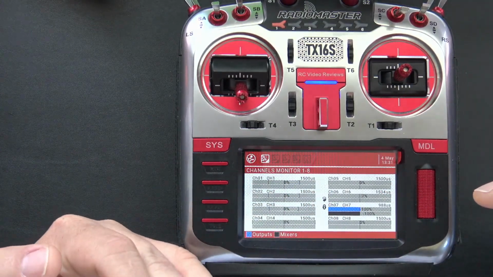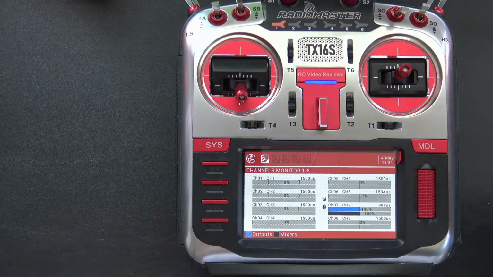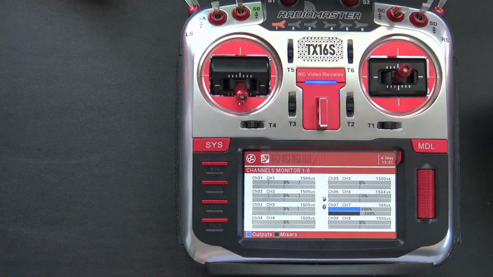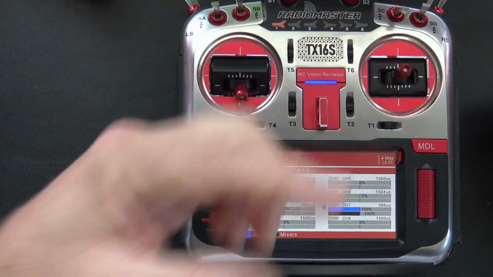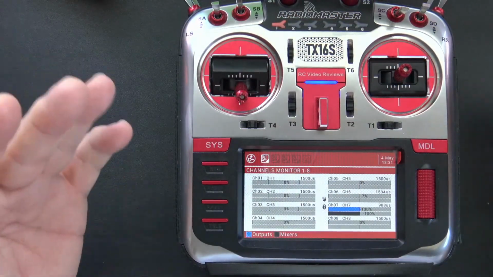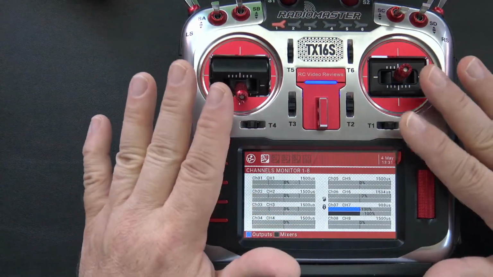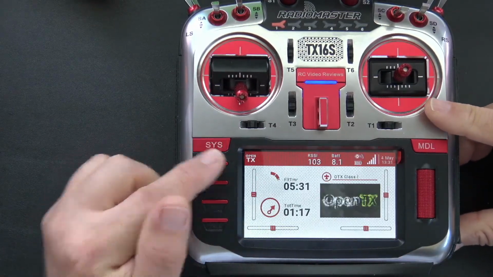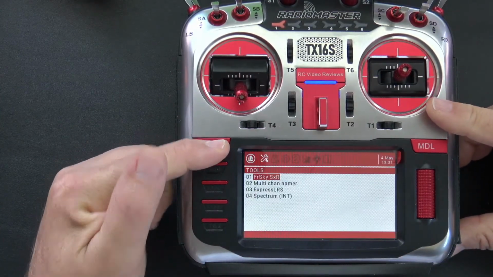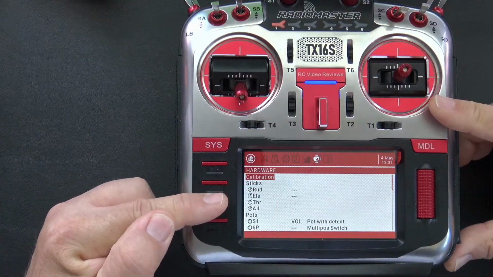Then the only thing you're really going to be able to do is get a hold of Radio Master for some help. You might end up having to take the radio apart and disconnecting switch by switch until you find out which one is stuck. But if that's not the case and you can manage to get into the radio, let me show you how you look at it. So we'll back out to the main menu screen, hit system, and we're going to go over to hardware.